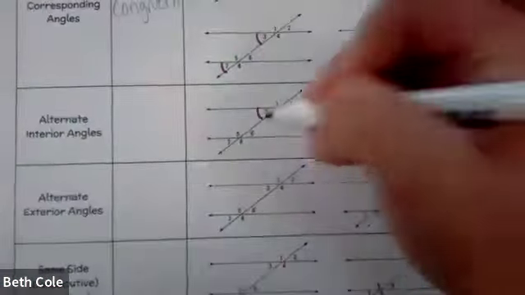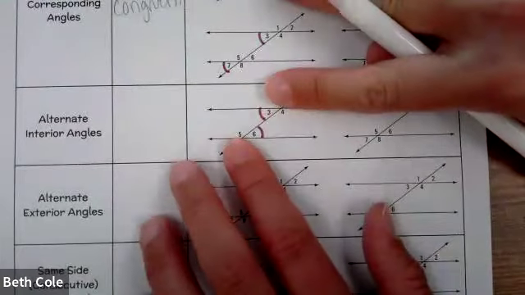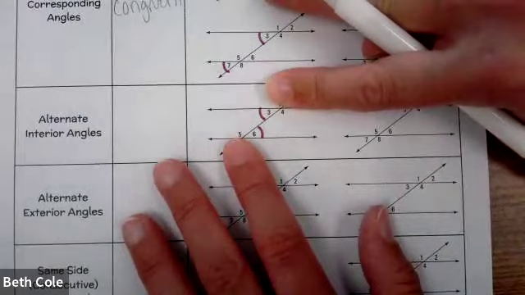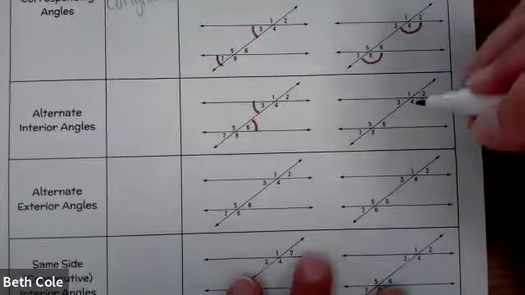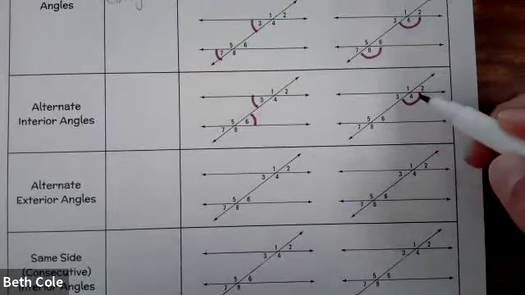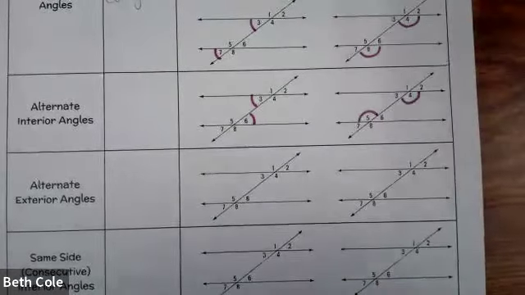Okay. So angle 3 and angle 6 are alternate interior. Do you see how they're on alternate sides of the transversal, but they're interior to the parallel lines? Alternate interior. Everything is exactly what it sounds like, okay? The other way this could turn out is you would have angle 4, and what would be alternate interior with 5? Do you see that? They're on alternate sides, but interior.